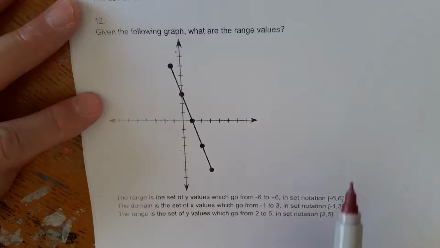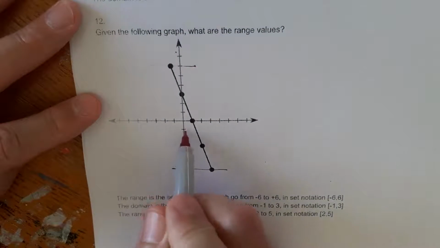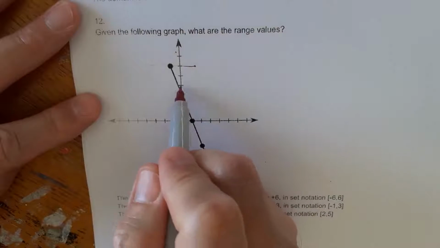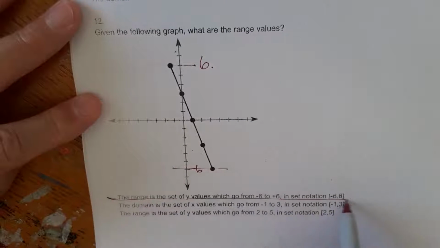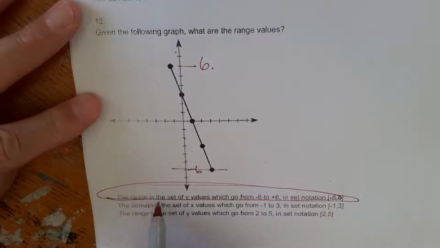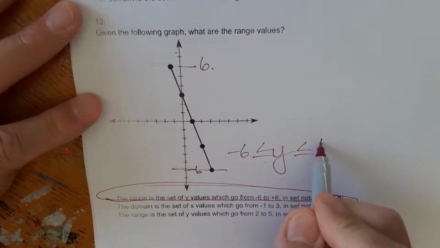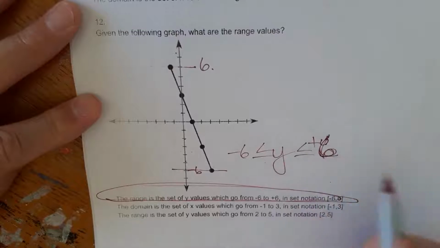All right, given the following graph, what are the range? So now we're just going on the y. Here's here, and here. This is 1, 2, 3, 4, 5, 6. So -6 to 6. So it's a different problem, but it comes out the same range. Range is the set of y values, which go from -6 to +6 in the set notation. And you'd have a y in there, and we could go like this from -6 to +6, if I can write. All right.